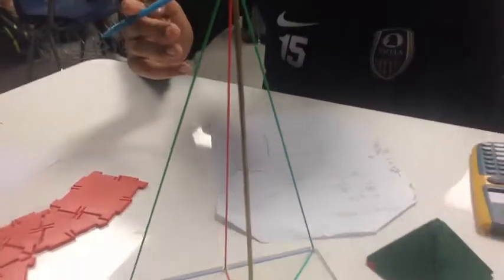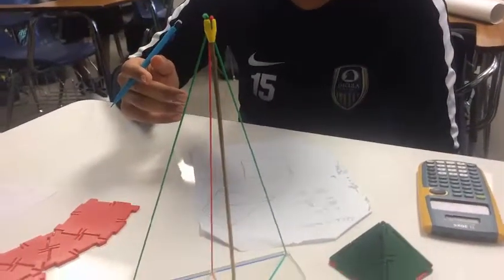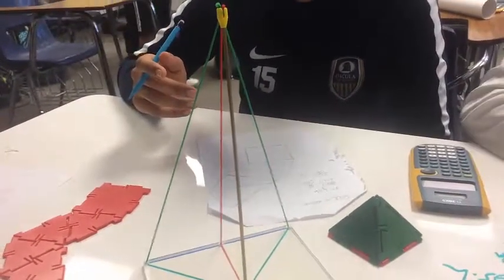So is the height of this pyramid ever going to show in your net? No. Okay. It's not on the top.